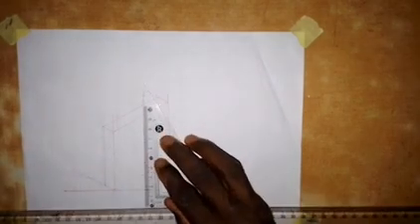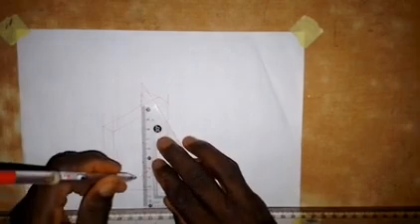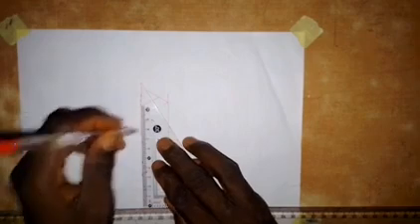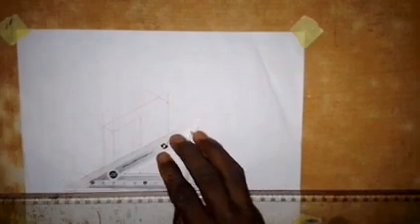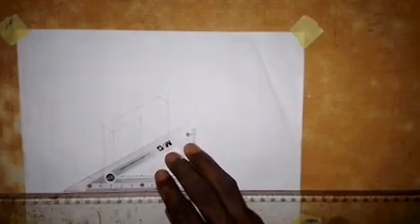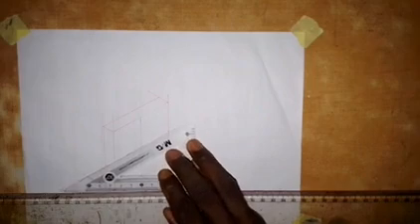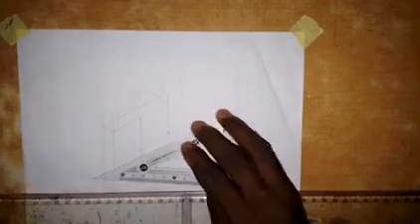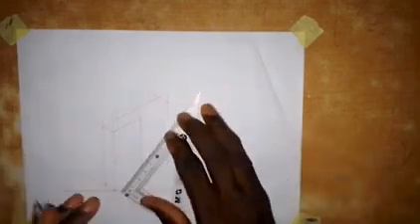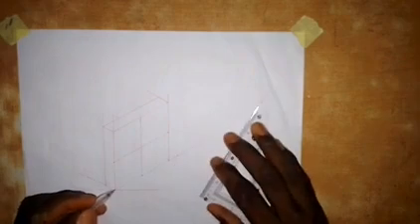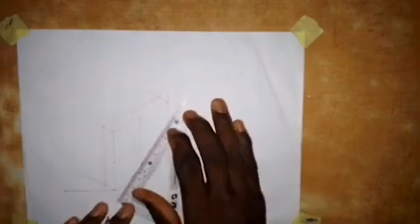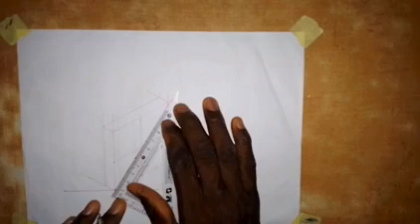So here we are going to draw a vertical line. So we draw a vertical line at this point here, and then with the set square, we draw a line in this direction from this point, meeting this line here. And then the next thing that we are going to do is connect this corner and this corner together. So we draw a line through the longest diagonal, and it goes like this.